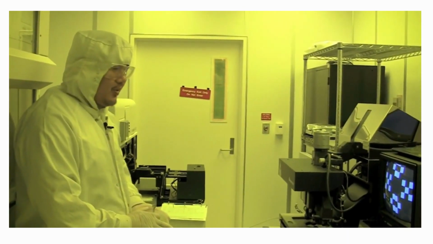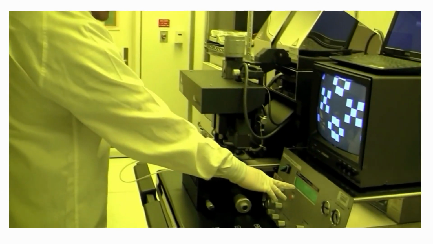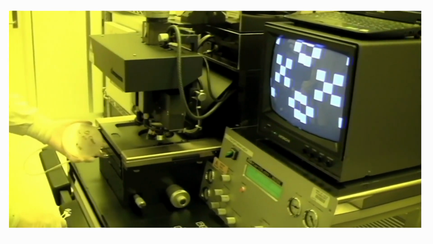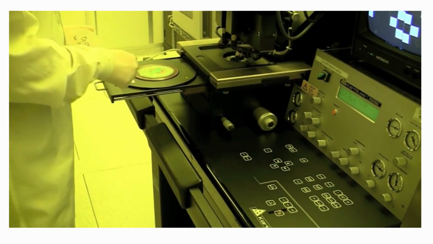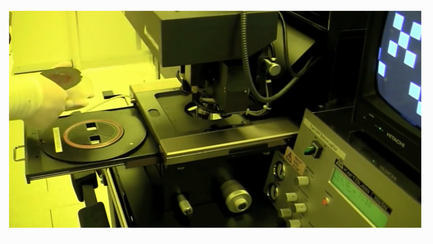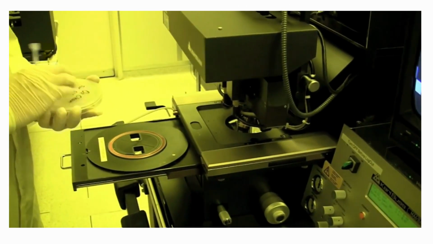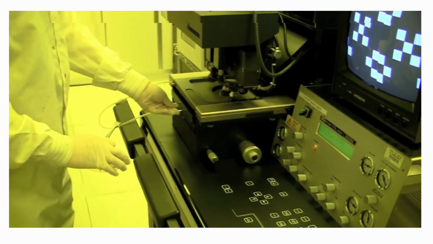So after you're done with exposure, you would unload your wafer. It tells you pull slide or unload substrate. So you pull it out, and then you would take it out. Now you finish your sample. You put this back in.